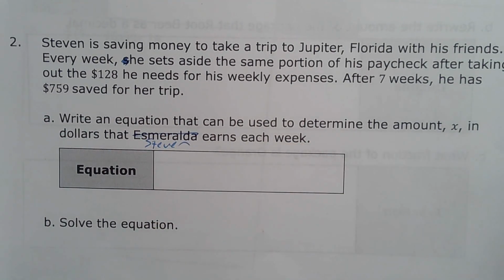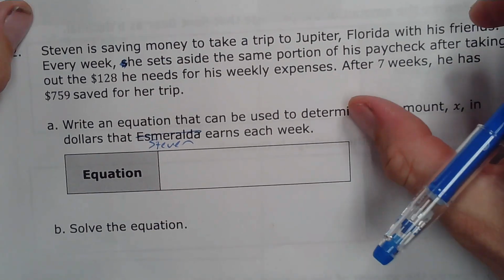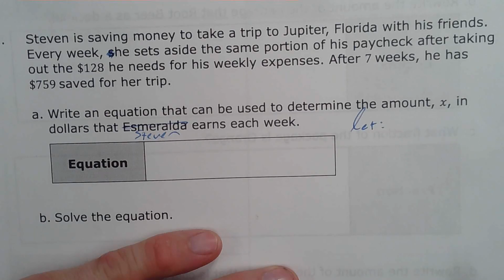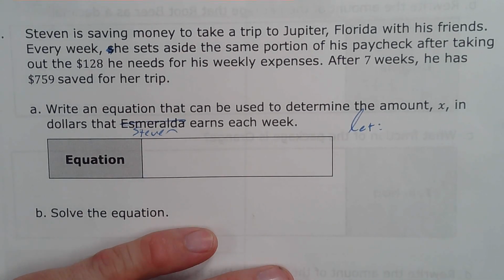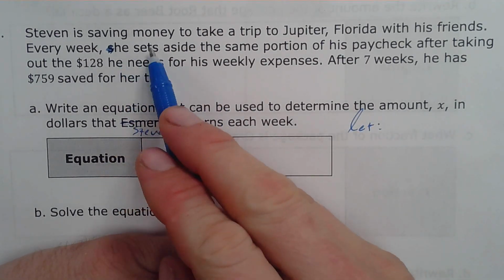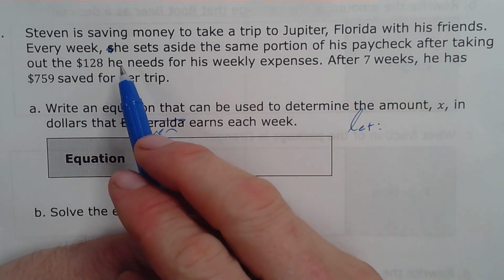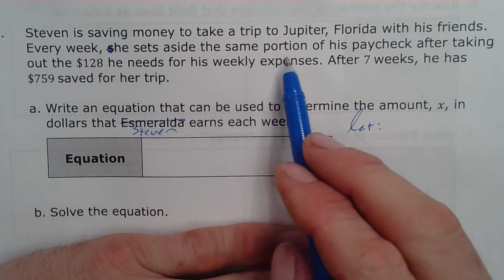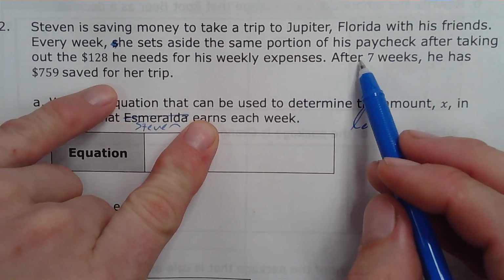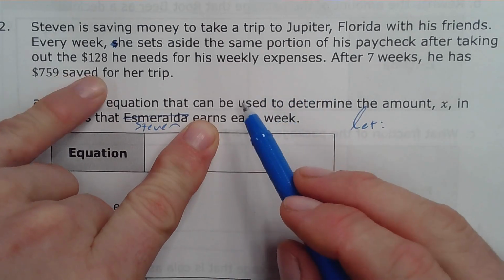Okay. So how do we do this? Okay, let's identify our givens, and then figure out what our variable is in our equation. So we're going to name some givens and some variables and some terms in this. Okay. Stephen is saving his money for a trip to Jupiter. Great. Every week he sets aside the same portion of his paycheck. Okay. So paycheck, taking out $128.